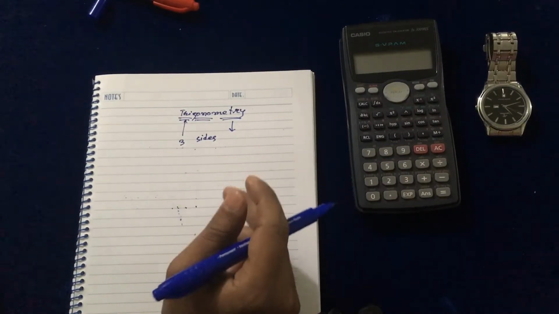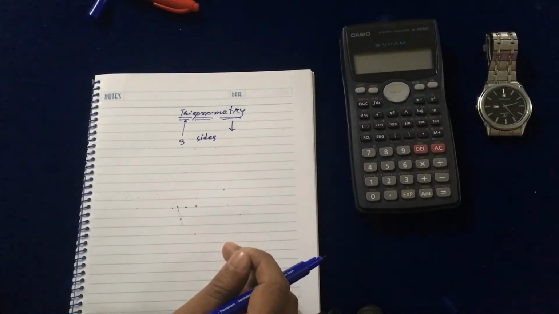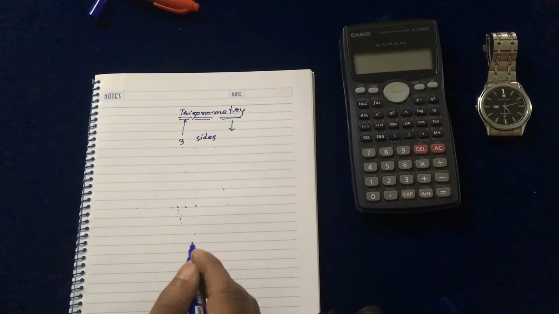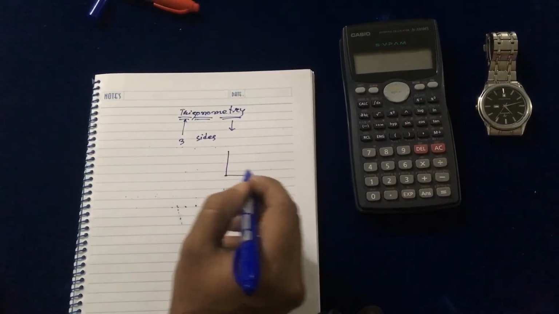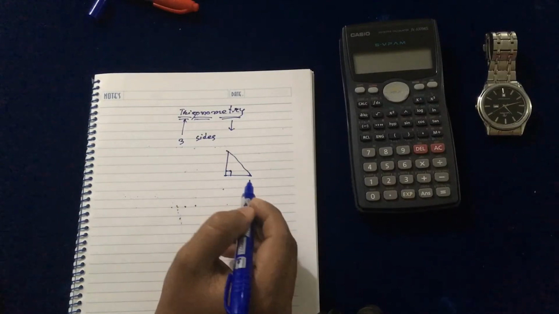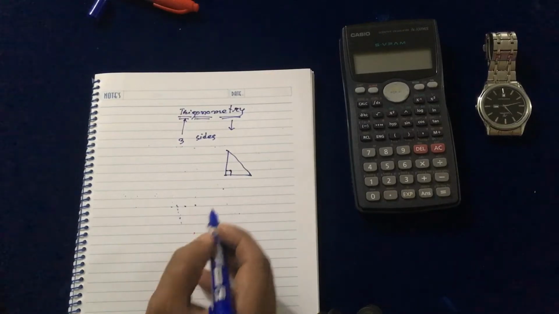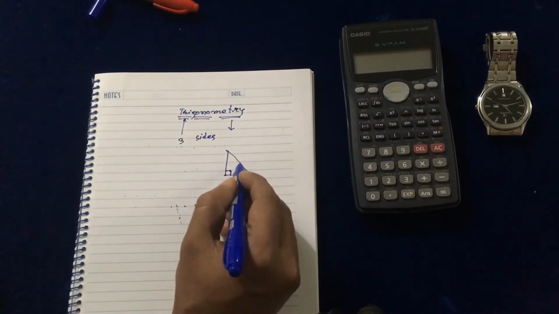Which figure has three sides? You have two sides, then another side, three sides. That is a triangle, right? Triangle has these three sides. And trigonometry actually works with the right angle triangle. If you draw a right angle triangle, trigonometry can work with that. If one angle of a triangle is 90 degrees, then we call it a right angle triangle. This is a right angle triangle because this is 90 degrees, and always the side opposite the right angle is called the hypotenuse.